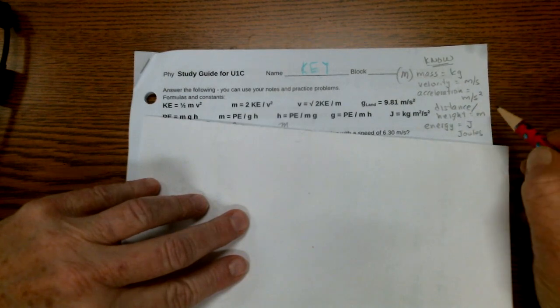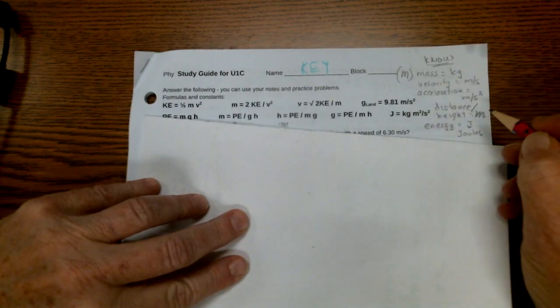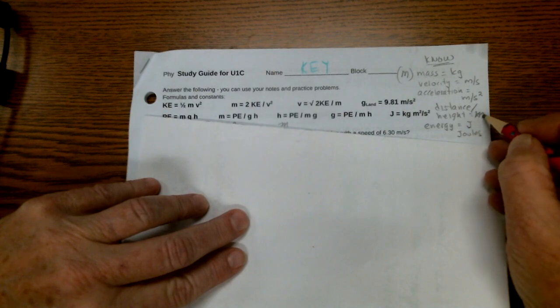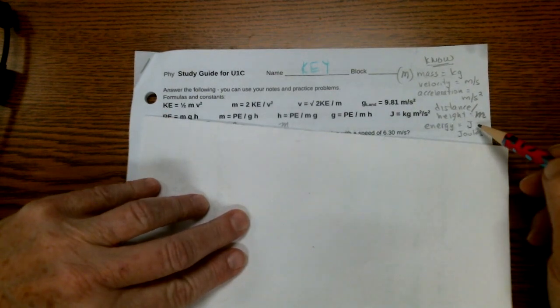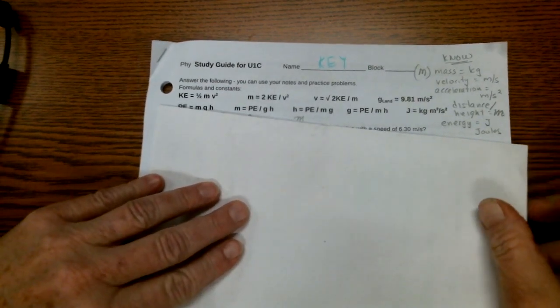Distance and height, those are meters. So this M looks like that M, but it's different because this is usually with a number, and this would be meters. The energy is measured with J, or joules. So let's take a look at some problems.